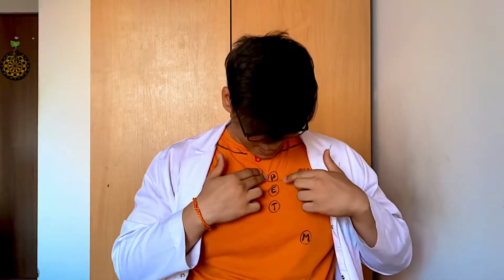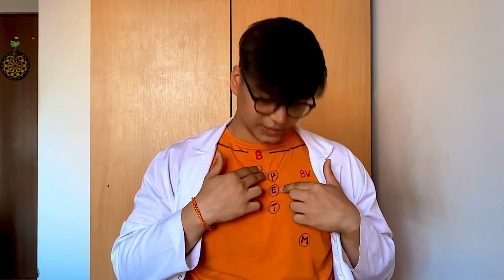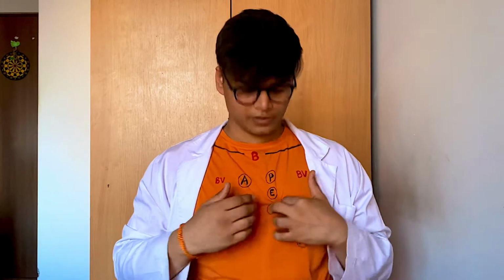So on the right border of my sternum at the second intercostal space is the auscultation point for the aortic valve, and to the left border of the same intercostal space I have the auscultation point for the pulmonary valve. At the third intercostal space on the left border of sternum I have the Erb's point, and below it at the fourth intercostal space at the left border of the sternum I have tricuspid valve auscultation point. For the mitral valve I have to go from the mid clavicular line at the fifth intercostal space. This is my mitral valve.